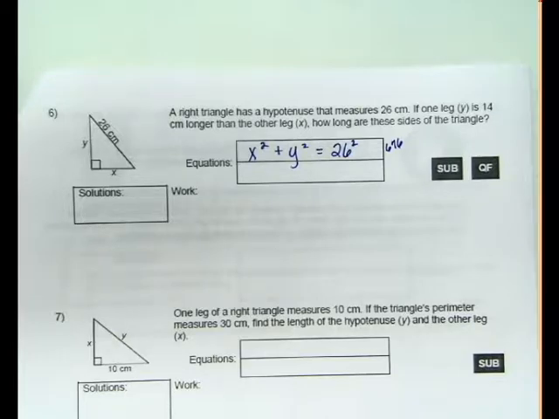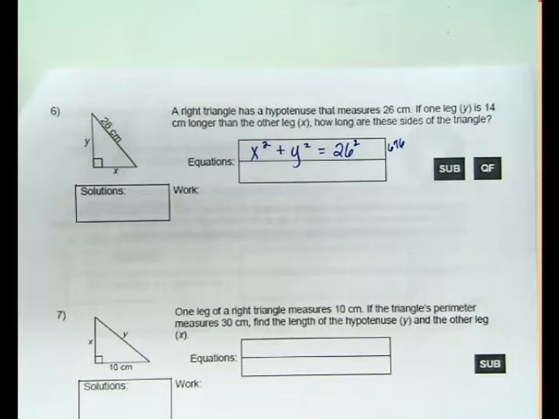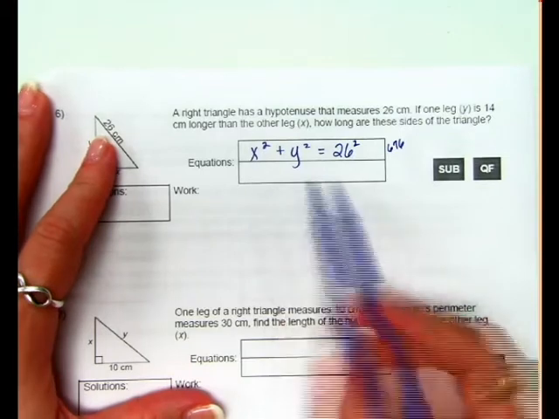Where do you think that's going to come from? Something about the 14, right? The sentence with the 14 in it. Y is 14 centimeters longer than x, right? If y is 14 centimeters longer than x, how do I write that equation?